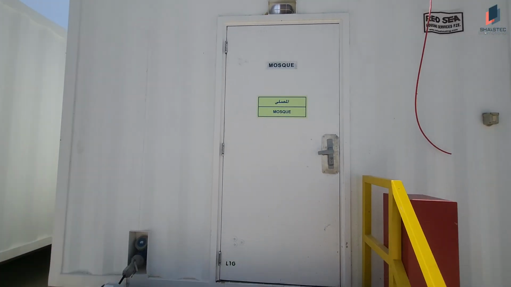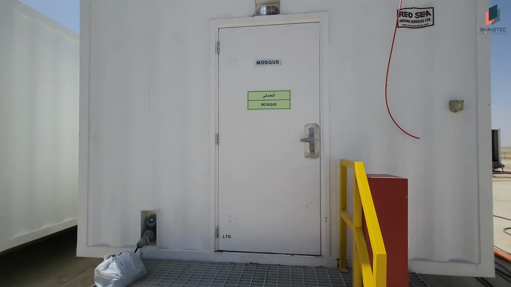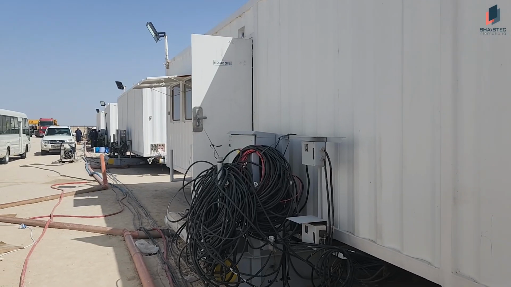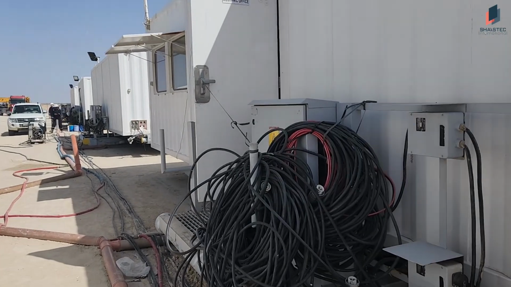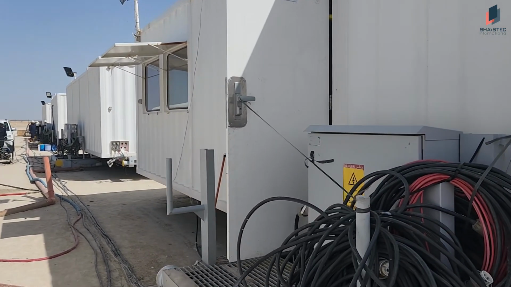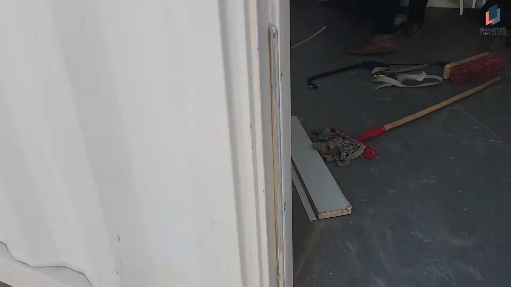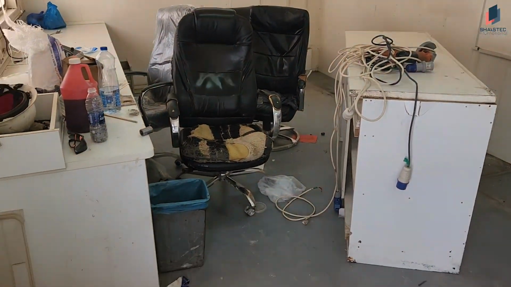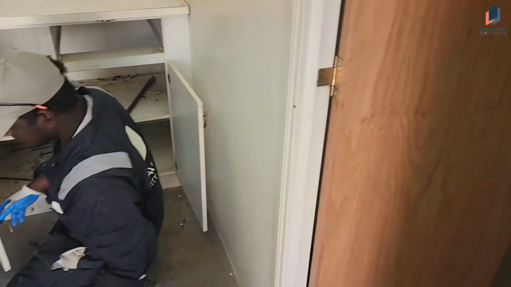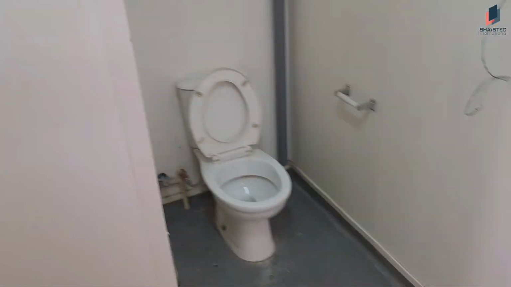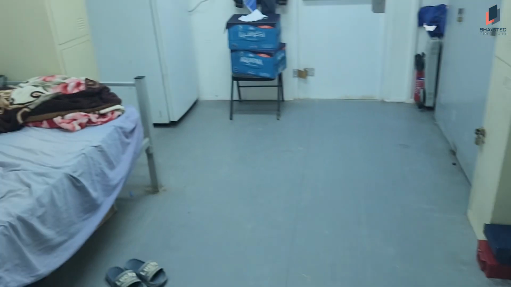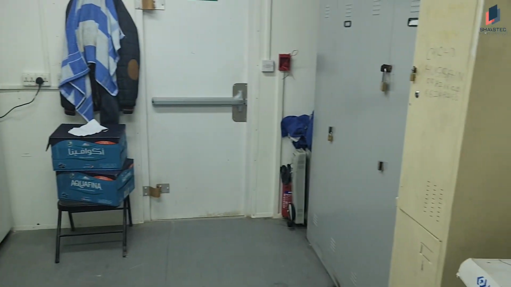This is the one I just showed you. This also we have renovated. Now a new cabin renovation is going on. We are removing all the existing items from the cabin. All these items we will remove.